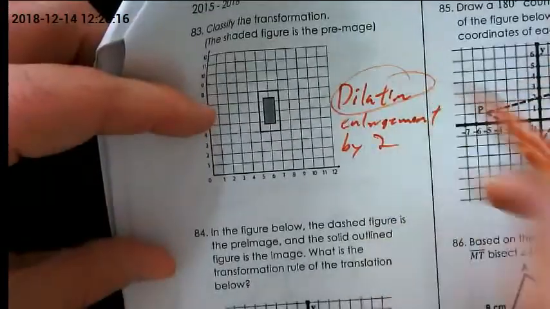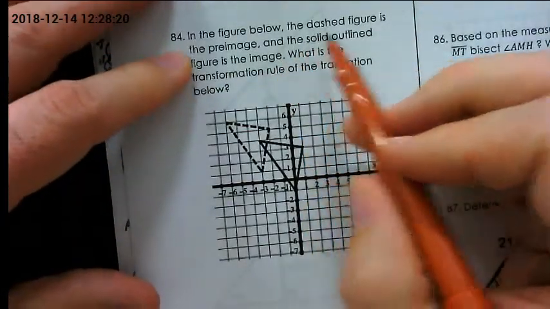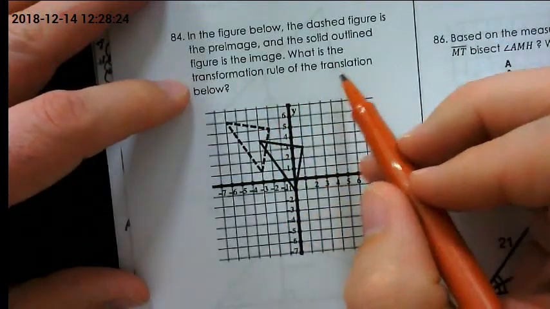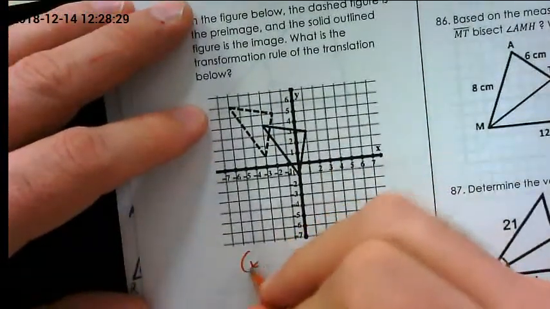Again, you really just had to say dilation, though. On 84, in the figure below, the dashed figure is the pre-image, the solid outline is the image. What is the transformation rule? Again, different ways that you can state this. I'm going to do it in function notation.